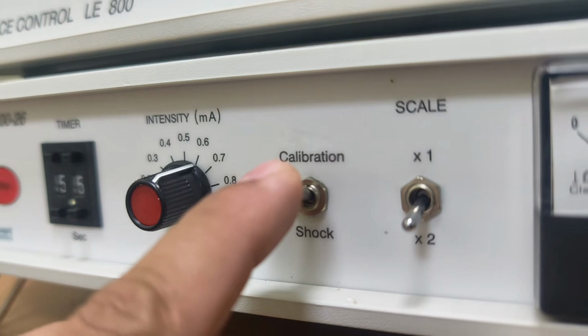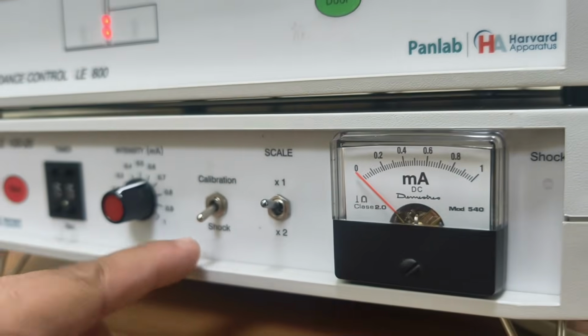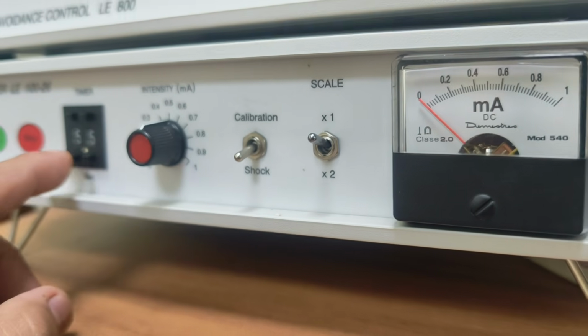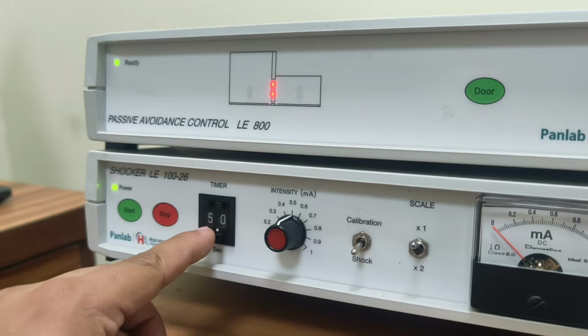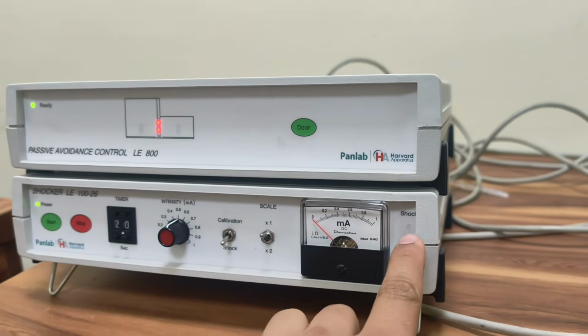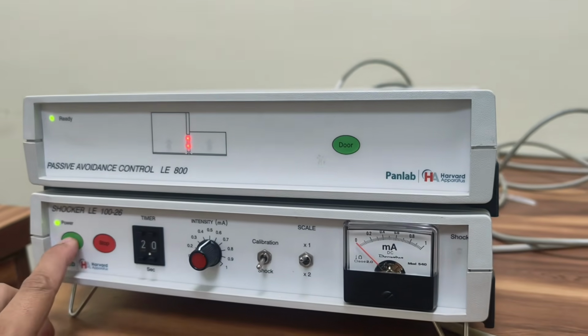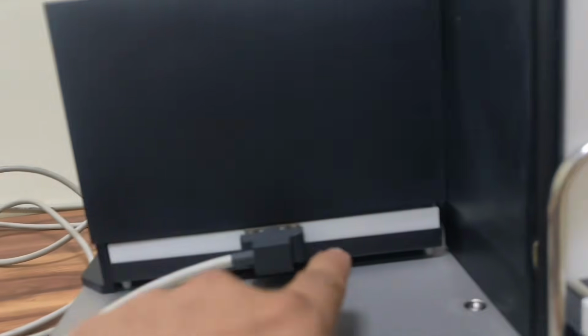This is at calibration. Now, whenever it is kept at shock and 0.5 time is selected, let us give a shock for 2 seconds. Okay, this light should go on. So a shock was delivered for 2 seconds.